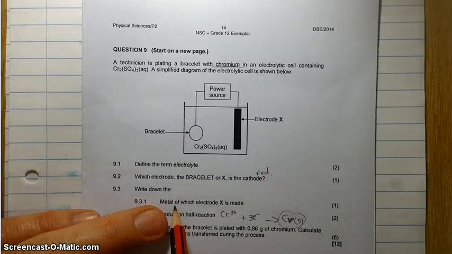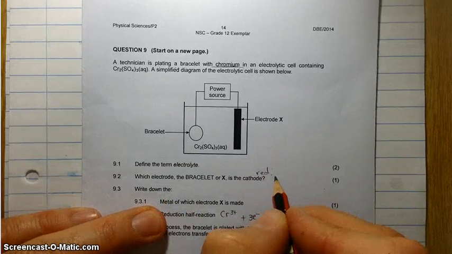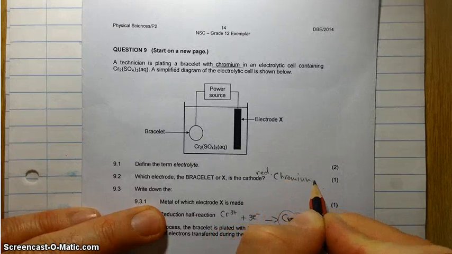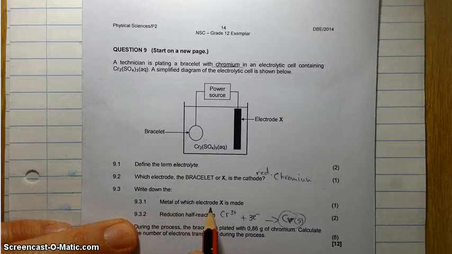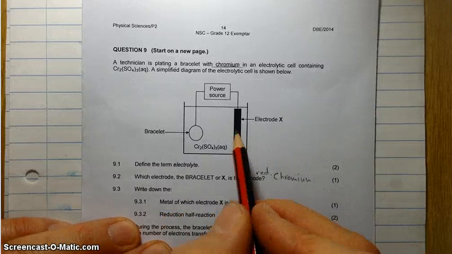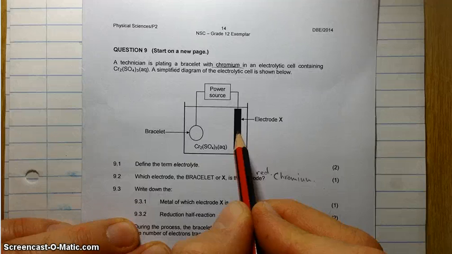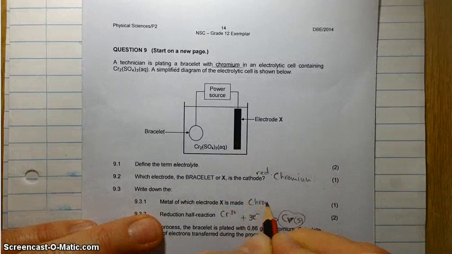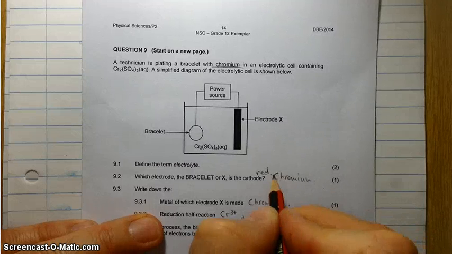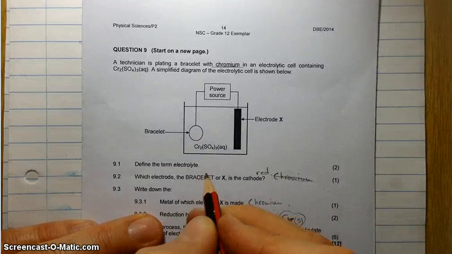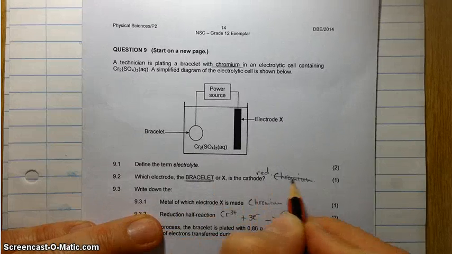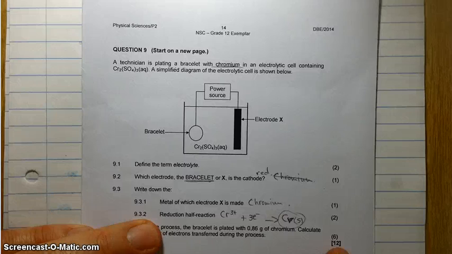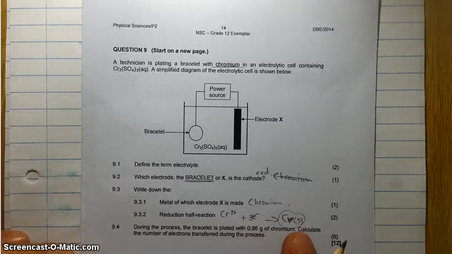Then write down the metal of which, let me just write that down, chromium. Write down the metal of which electrode X is made. Now X is going to be made of chromium. That answer is actually going to be the bracelet of chromium. Then the reduction half reaction I already looked at. You just copied that from your table.